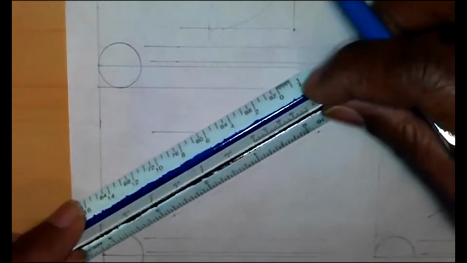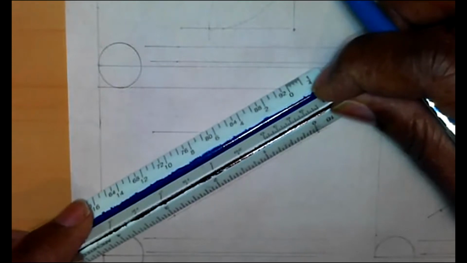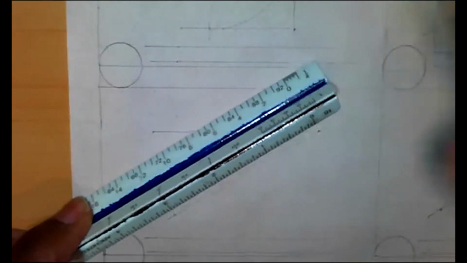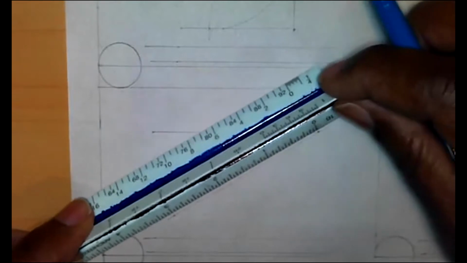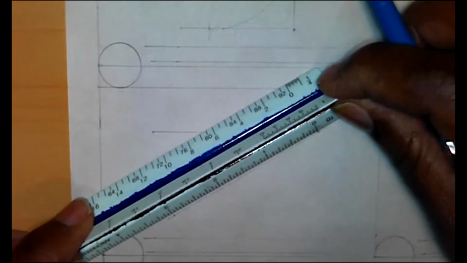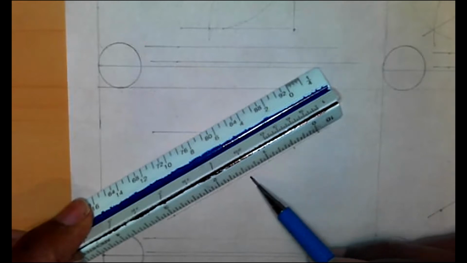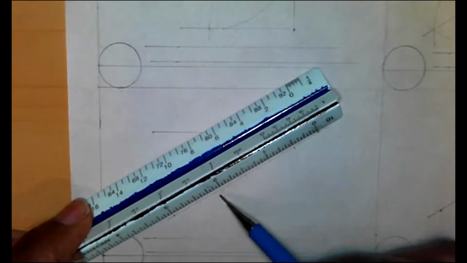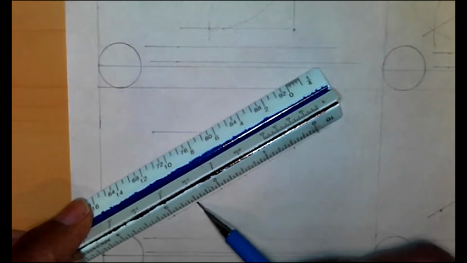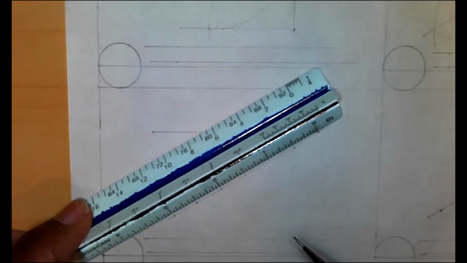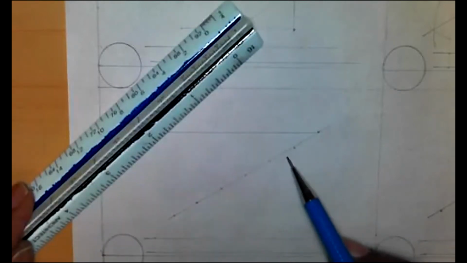I'm placing my 0 here at the intersection of these two lines. Each division is 1/2 inch apart, so there's 1, 2, 3, 4, 5 divisions. That's all that I need. See them there? Good.